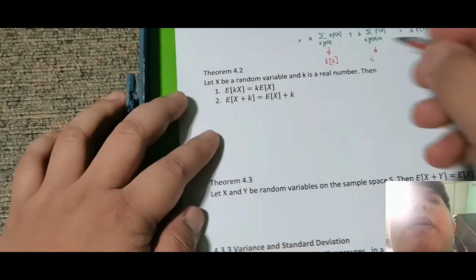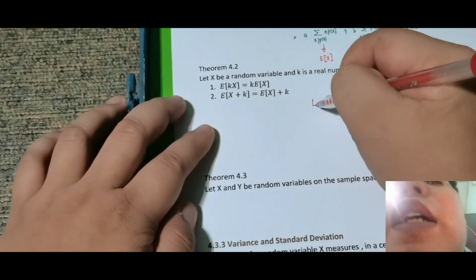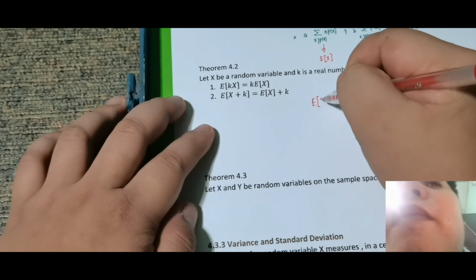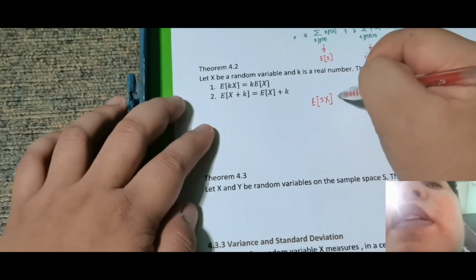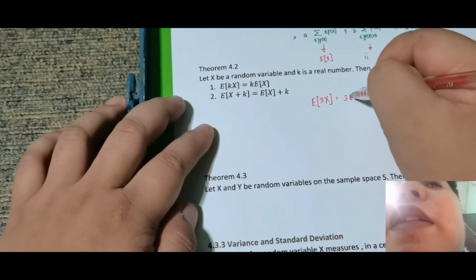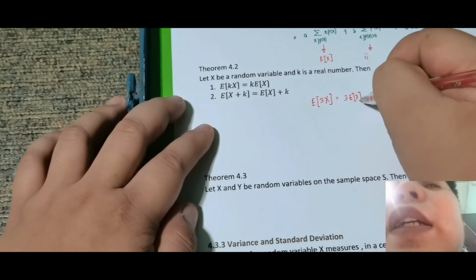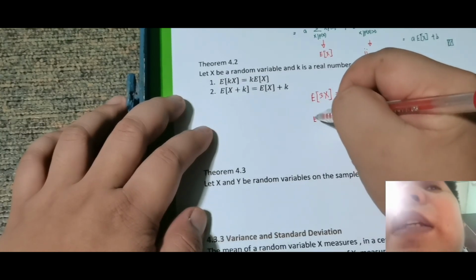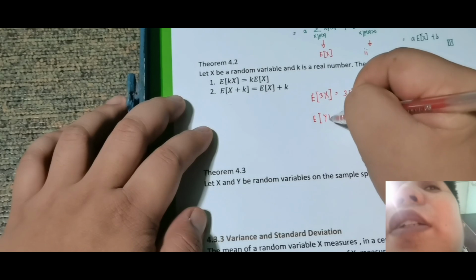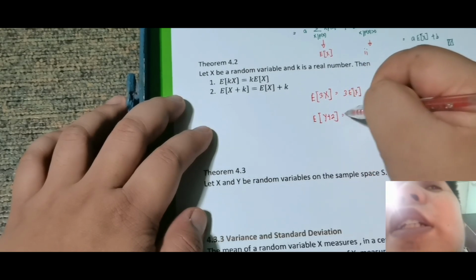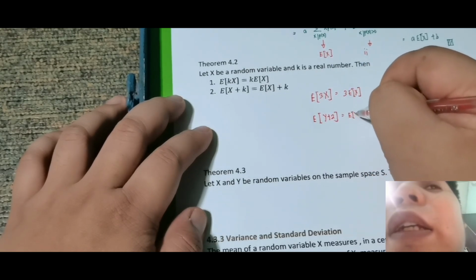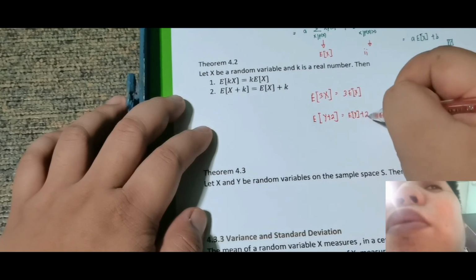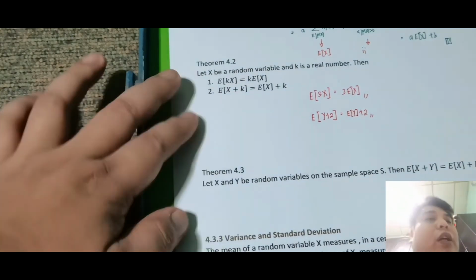So I think lagay ko na lang para mas maintindihan mo. For example lang, expected value ng 3X. This is just equal sa 3 expected value of X. Okay, kung expected value naman ng Y plus 2, this is just equal sa expected value of Y plus 2. So ganun kasimple lang yung ginagawa ng theorem na to.